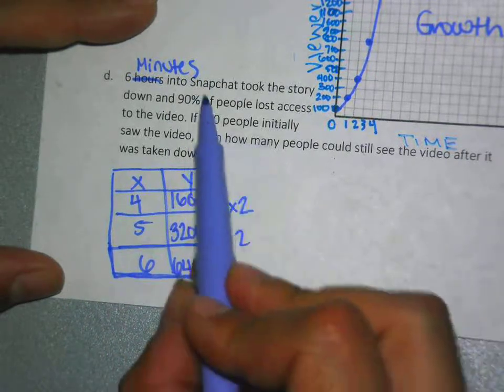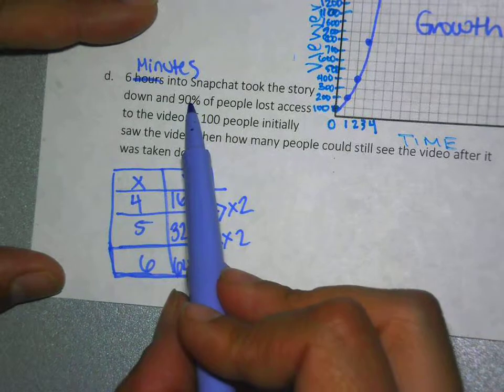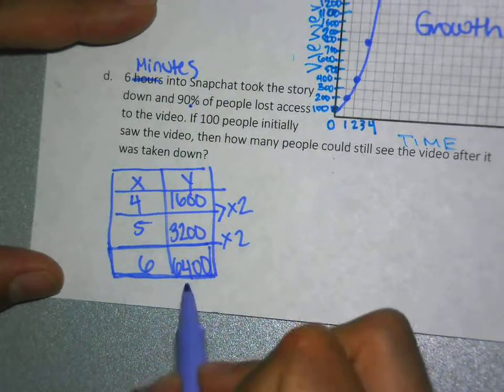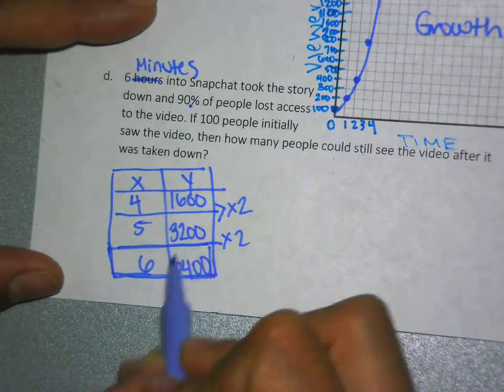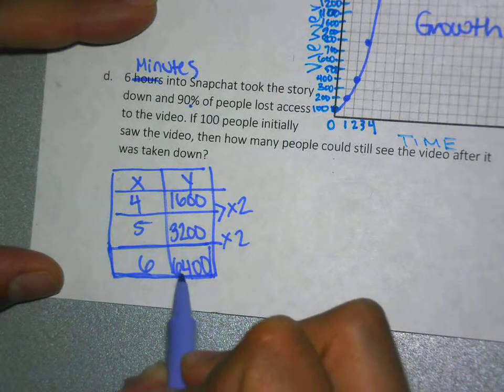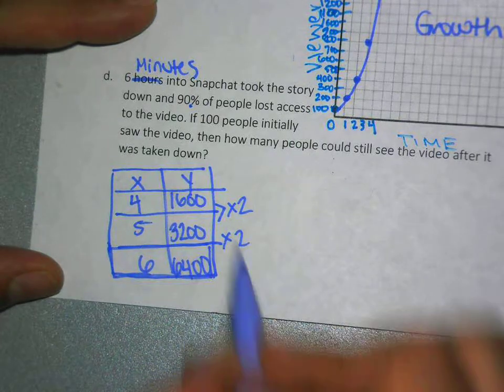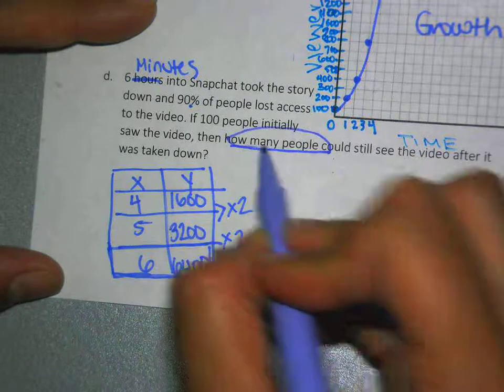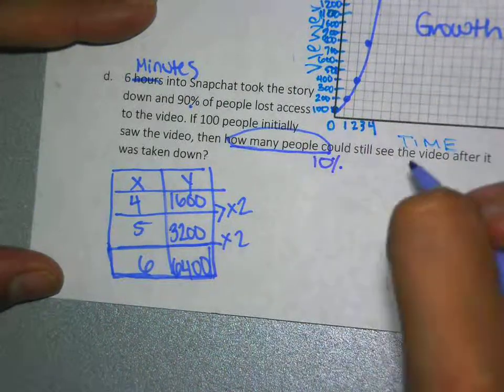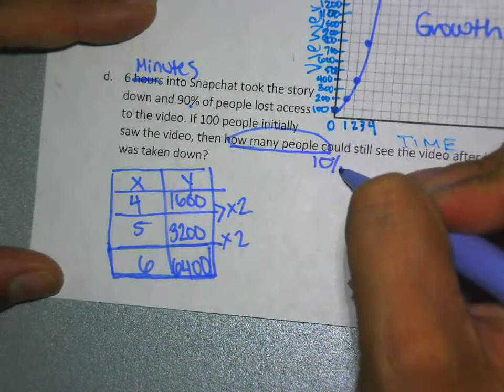Now, Snapchat takes the video down and removes 90% of those people. So, 90% of 6,400 people no longer can see it. How many people can still see it, which is 10%, right? Only 10% of the original can still see it.